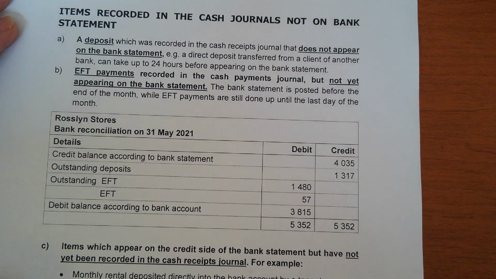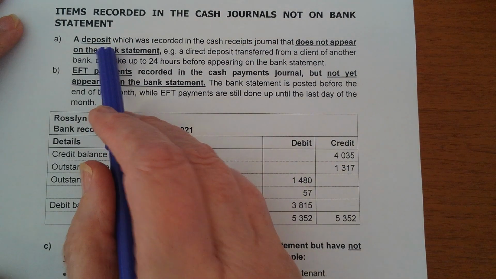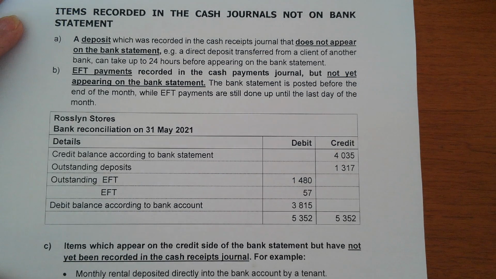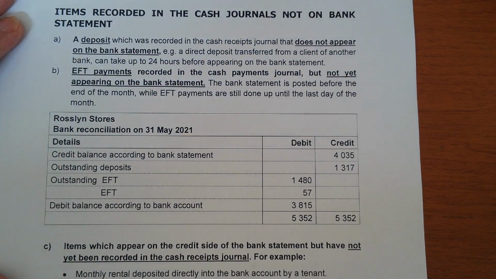the bank statement, and then I see there is a deposit which was recorded in our cash receipts journal, but it does not appear on the bank statement. Now there must be a reason why it doesn't appear on the bank statement. Either we made a mistake and it was not supposed to be in our cash receipts journal, or they haven't done this entry. Okay, then we say, let's see, where did this money come from?